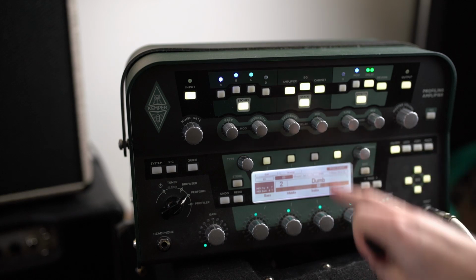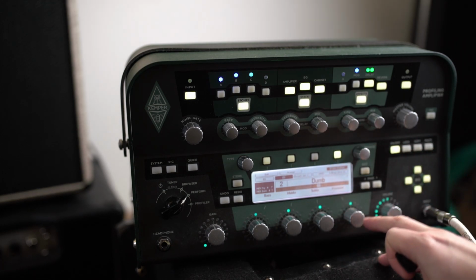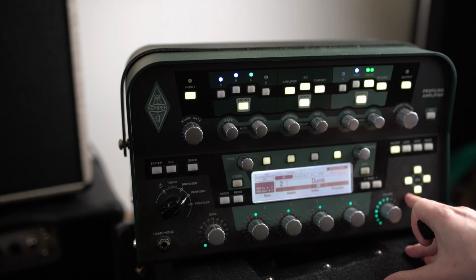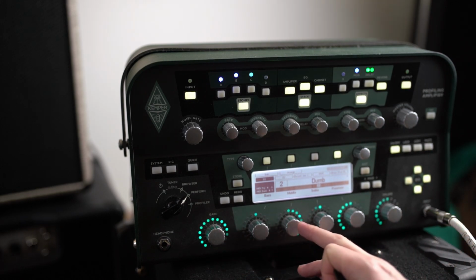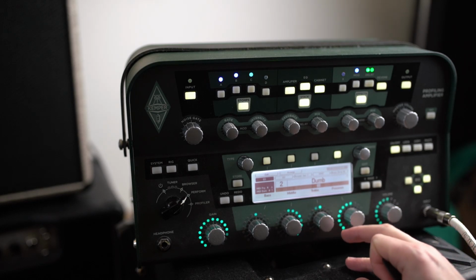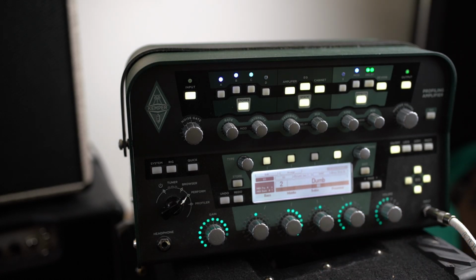So this is the actual stock capture, or profile, whatever you want to call it. And then here I've turned the gain up, I've turned the mids up, I've turned the presence down and the treble down, but essentially it's a completely different tone.